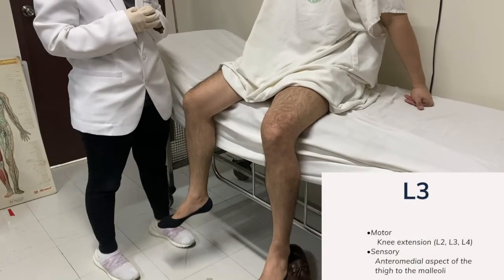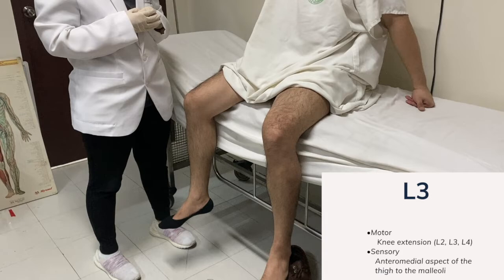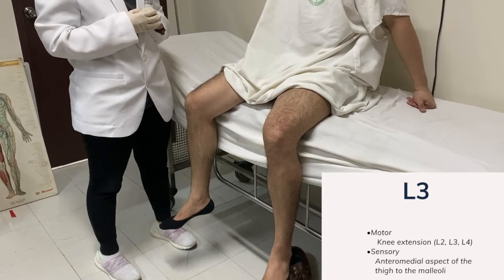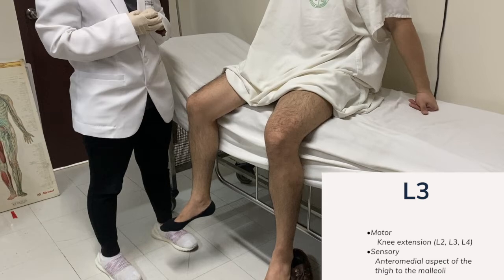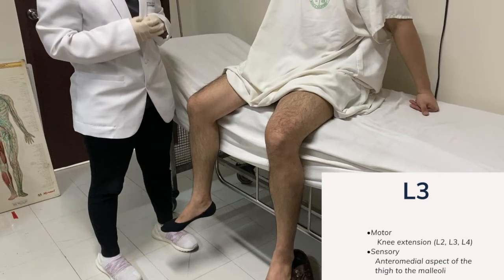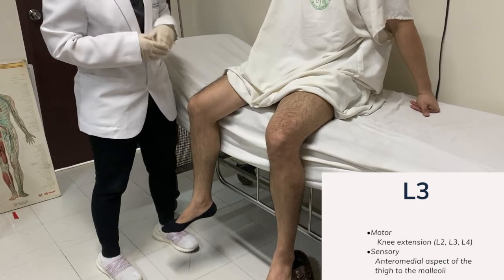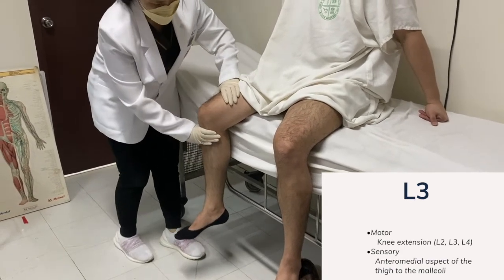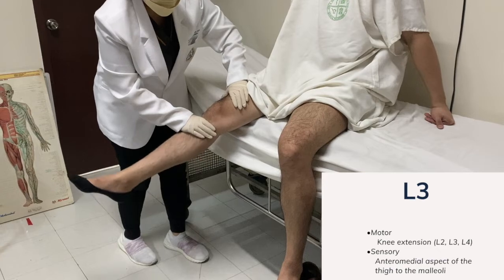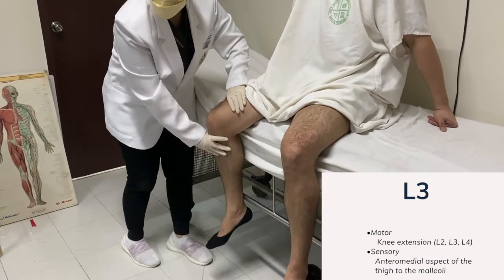For L3, we test knee extension. To test knee extension, instruct the patient to sit on the examination table with the knees bent at 90 degrees and feet hanging toward the floor. Place one hand on the patient's thigh and the other on the distal leg. Ask the patient to fully extend the leg. When the leg is fully extended, try to forcefully flex the leg.